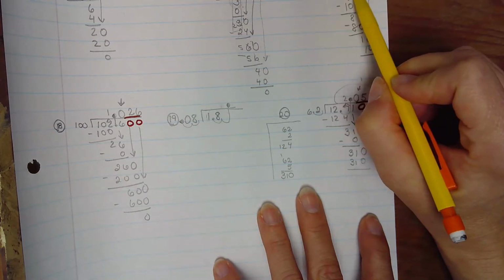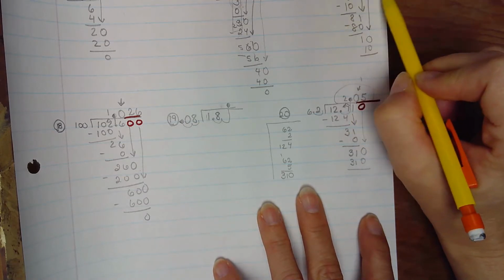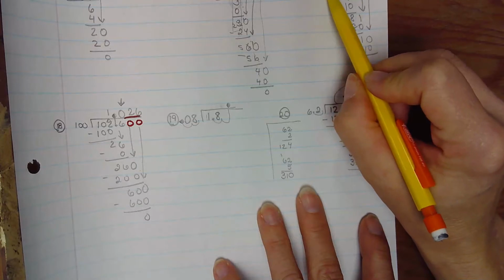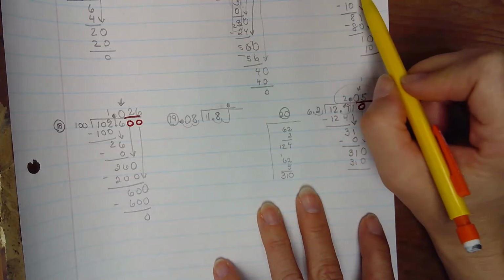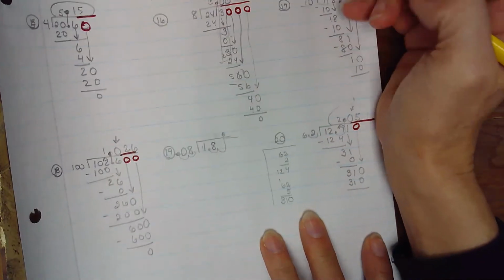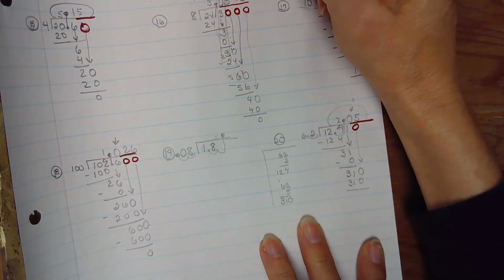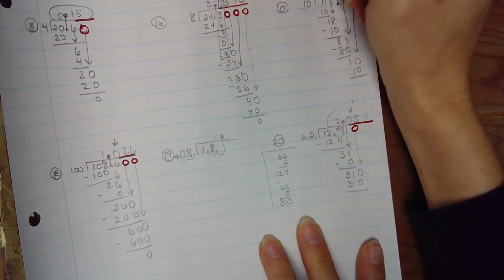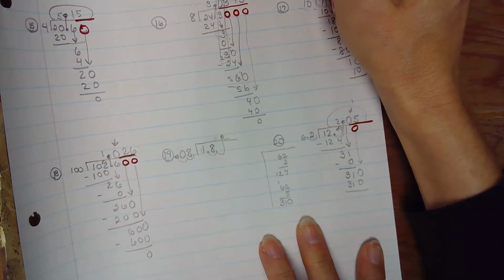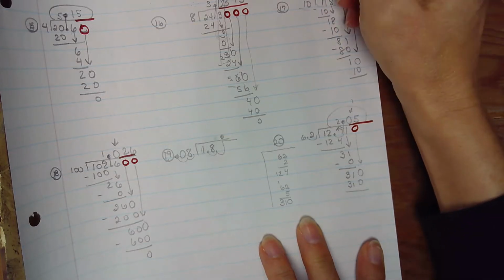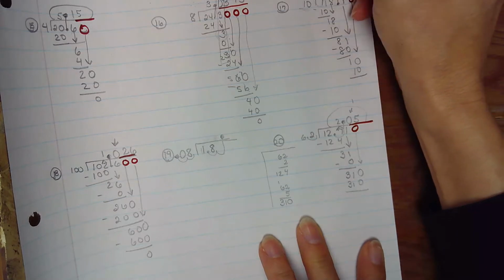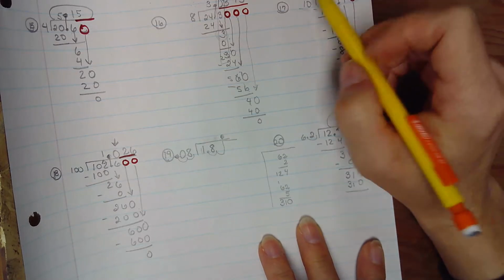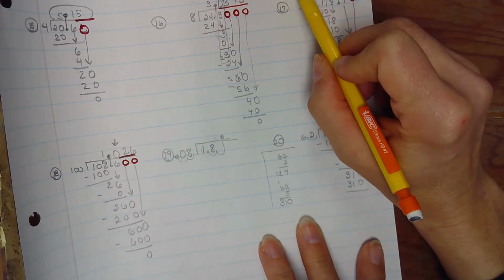We're going to be working a lot more the next few days with the idea of what happens when you divide by 10 or divide by 100. So in this case, it's kind of interesting. 118 and 1/10 divided by 10 came out to be 1181.